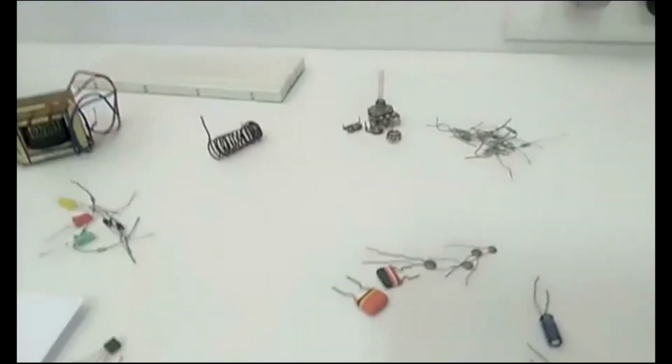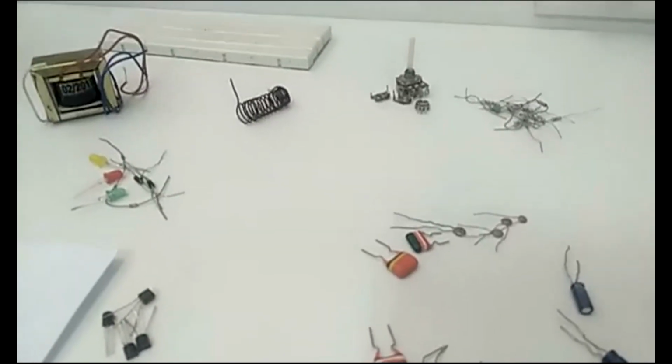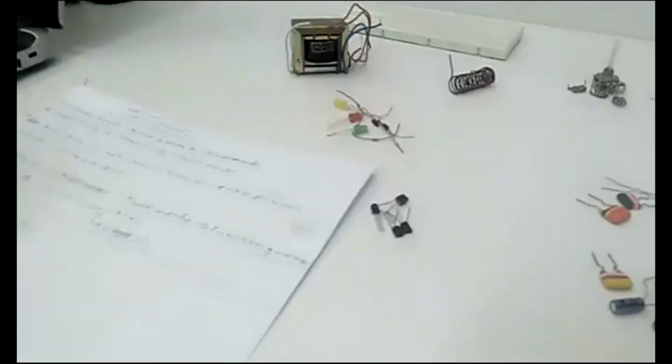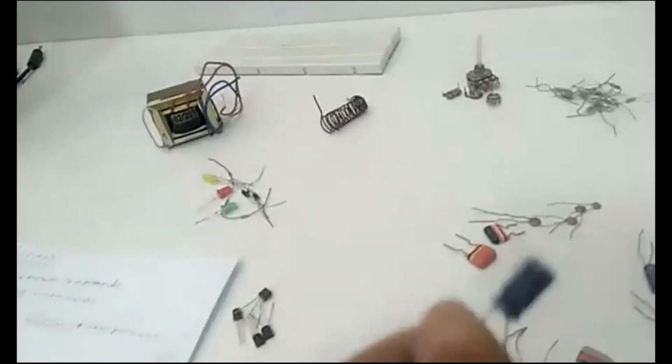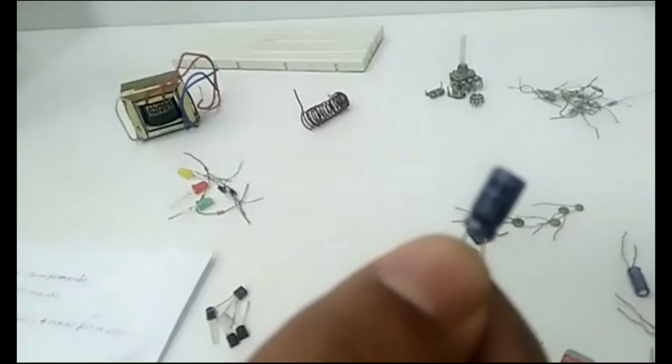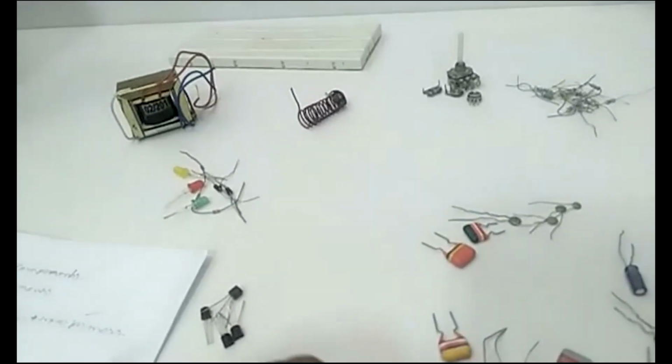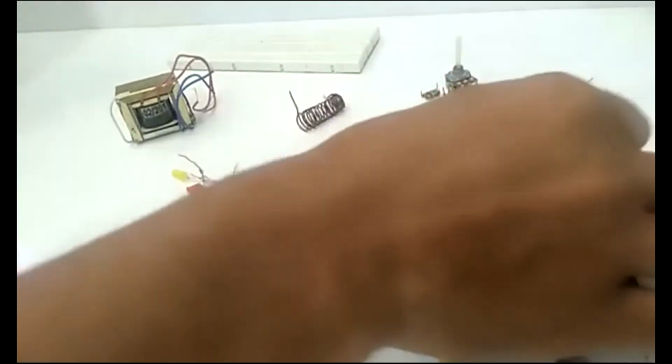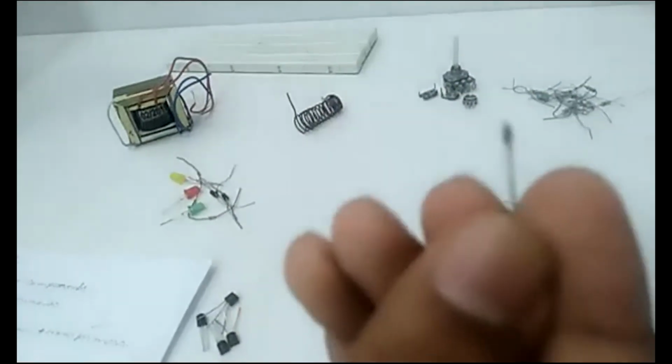So it is a 100 microfarad and 25 volt capacitor. This is one of the electrolytic capacitors, and this is a ceramic capacitor.